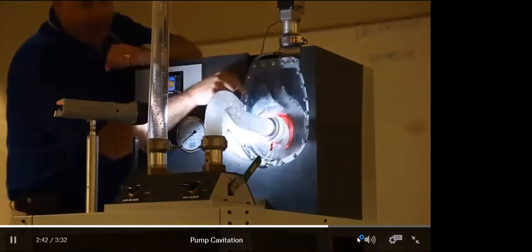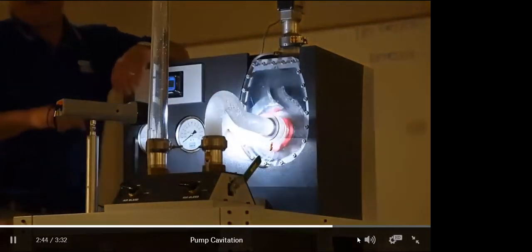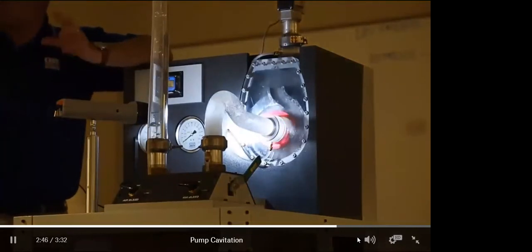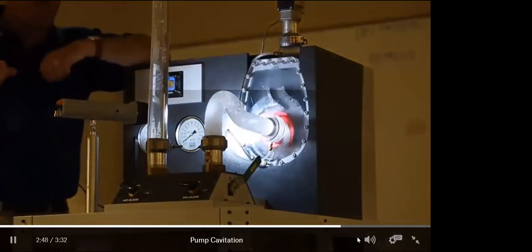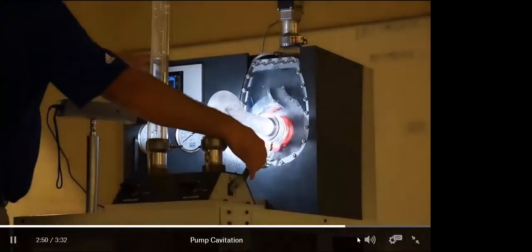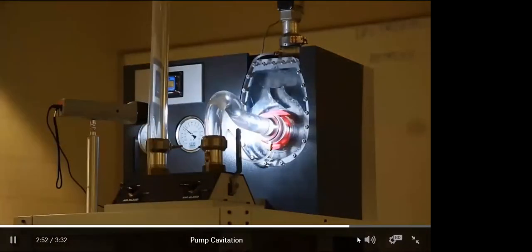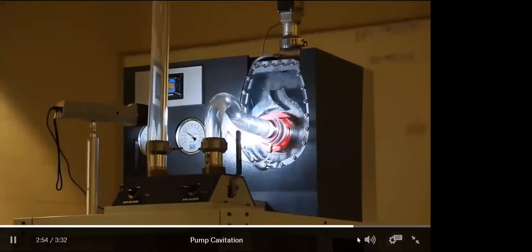It's pounding away at the eye of that impeller, 80 to 110,000 psi, as the vapor bubbles implode back into liquid. You get an impeller where the tips of the impeller look fine. There's nothing wrong with the tips at all. But if you look in there at the eye, you've got little chunks of metal blown away at the eye.